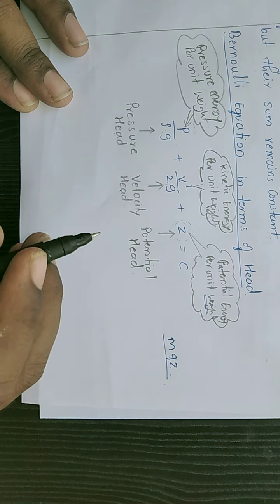Per unit weight, where the weight formula is mg, g gets cancelled and what remains is v square by 2g. That is why we call it kinetic energy per unit weight, velocity head. Similarly, we get pressure energy per unit weight. So this term we call head. Very important, that you should remember.